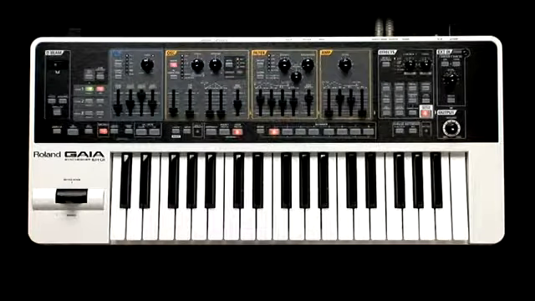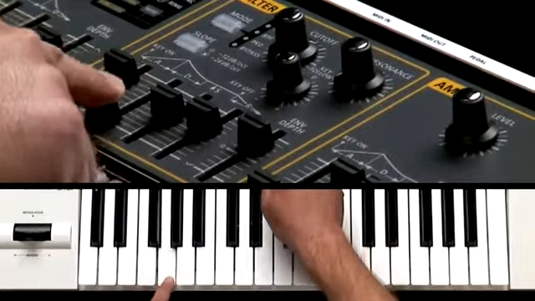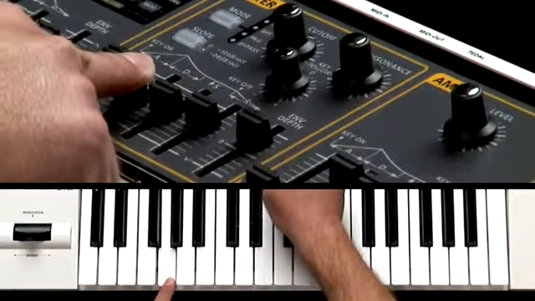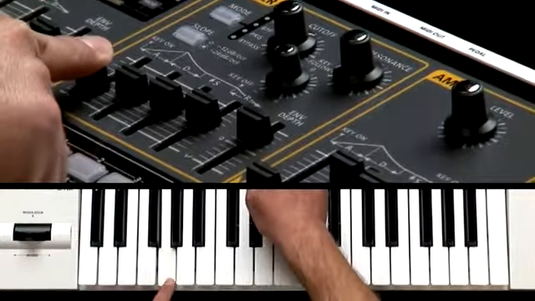The filter also has an envelope generator to control the cutoff frequency. You can hear how the decay time on the filter is a key part of this sound. We can also add some attack time to the filter envelope generator.